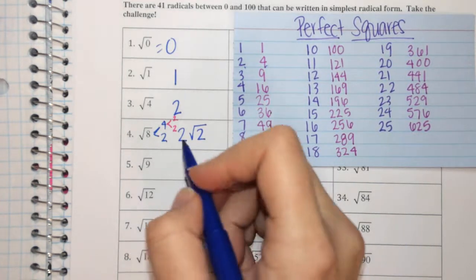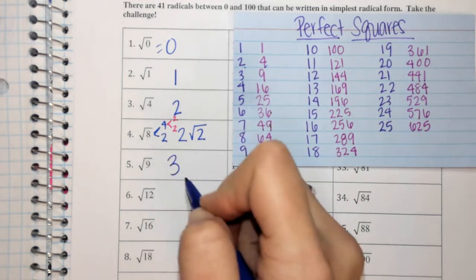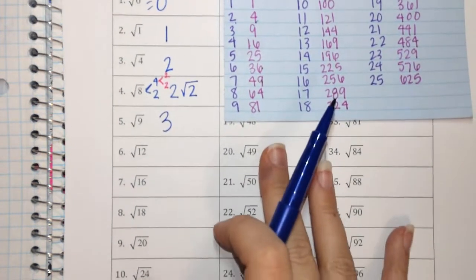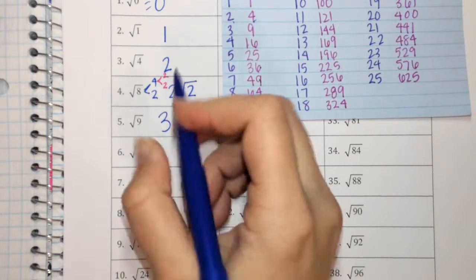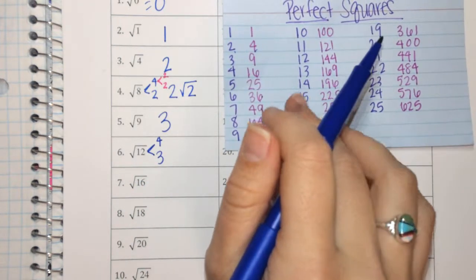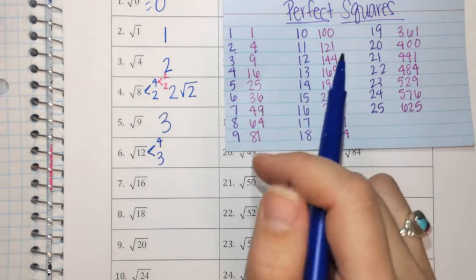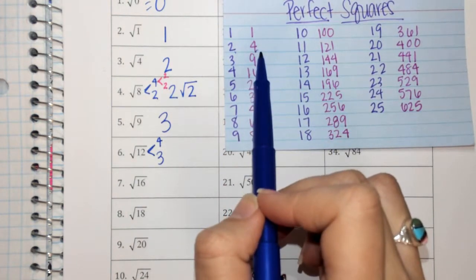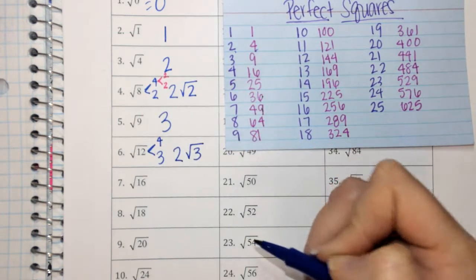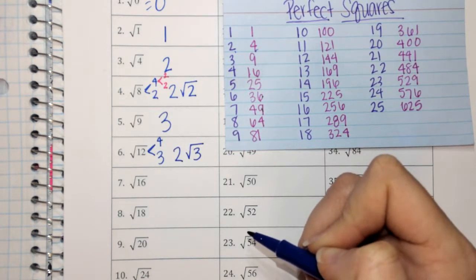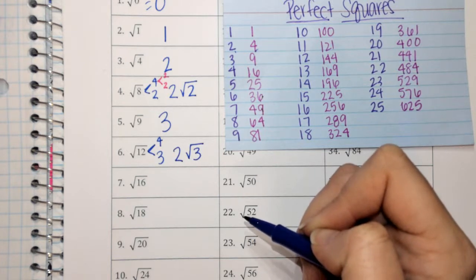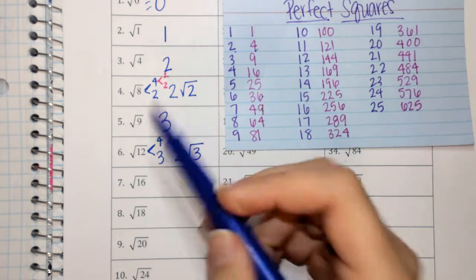What's the square root of 9? 3. Is 12 a perfect square? Okay. What's the biggest perfect square that divides into 12? 4. This is the easiest thing. What is the square root of 4? 2 goes to the outside, 3 stays inside to read Harry Potter. Why don't I just put 2 root 3? What is the square root of 4?